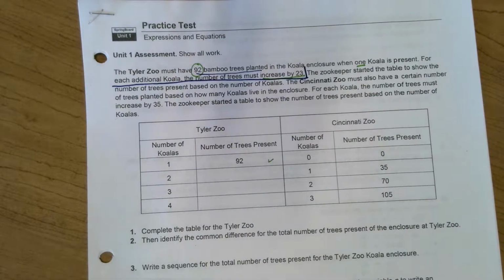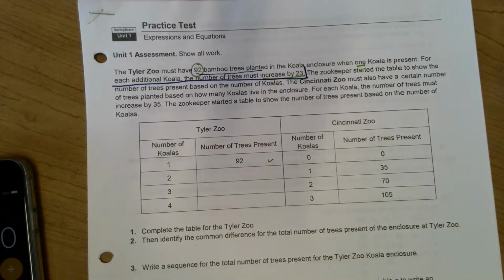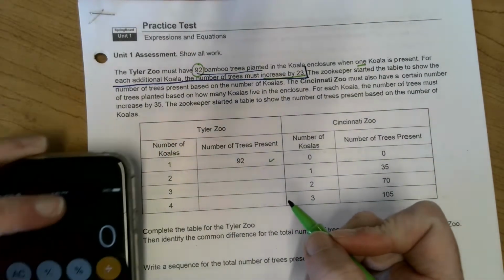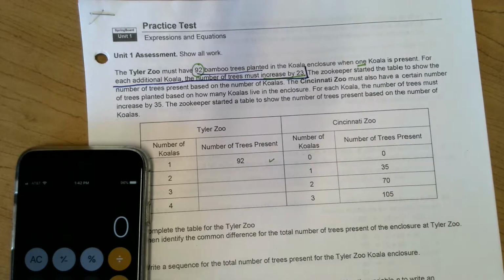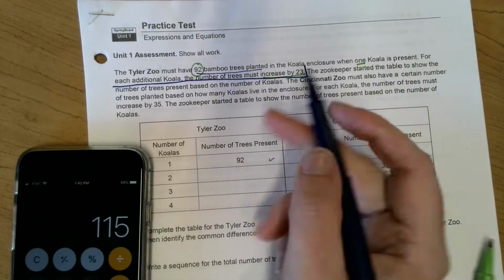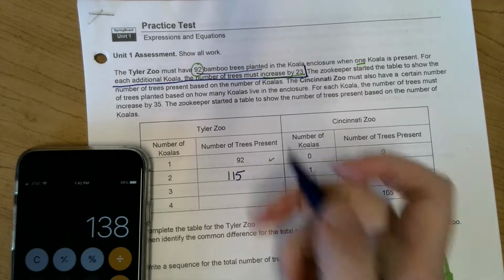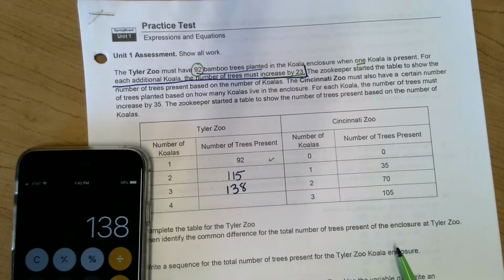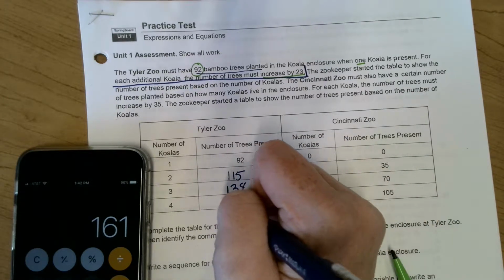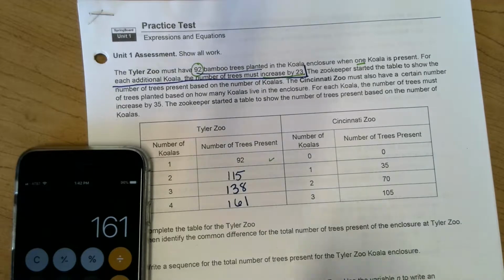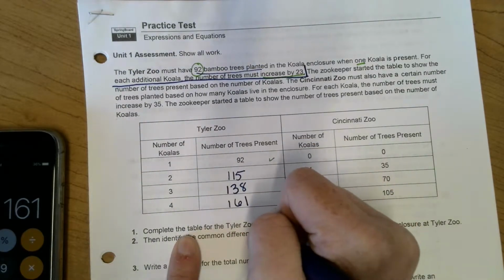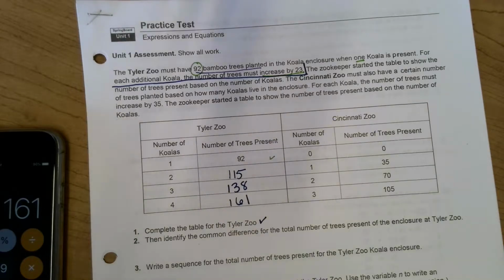So let me grab my calculator. Could we do this by hand? Yes, but it's also just as easy to do it with a calculator. So we are going to do 92 plus 23. There should be 115 trees for 2 koalas. For 3 koalas, 138. For 4 koalas, 161. Okay, so question 1, complete the table for the Tyler Zoo. We are done.